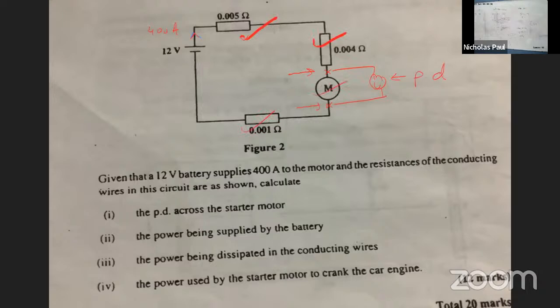So it has four places it's going to split up. Any ideas how to get the voltage across the motor? The motor's M. Any ideas, before I pick on somebody? How do we get the voltage across the motor?